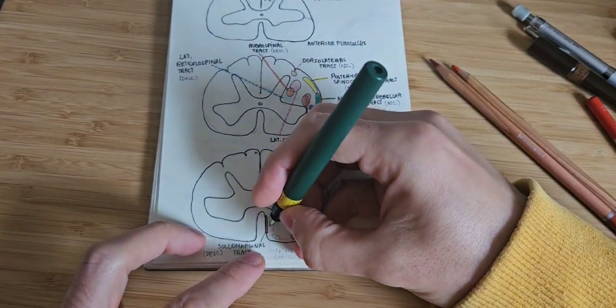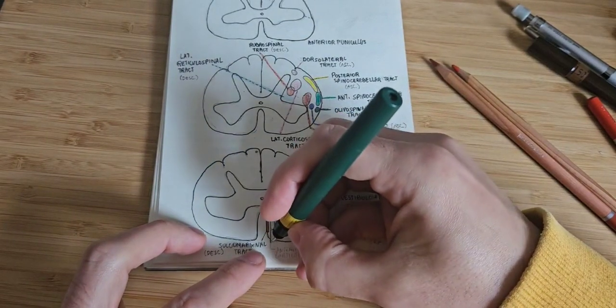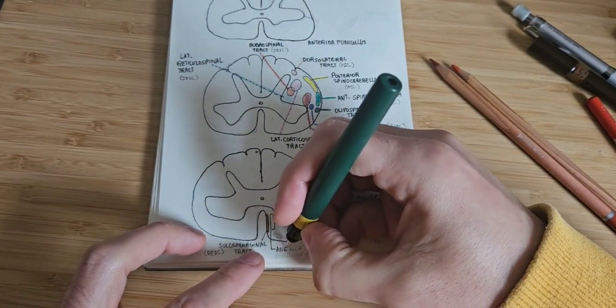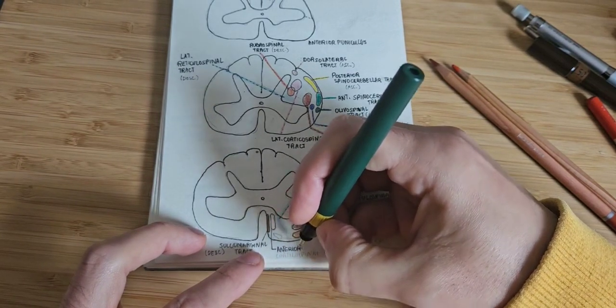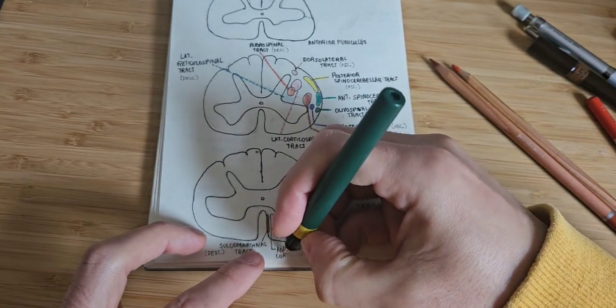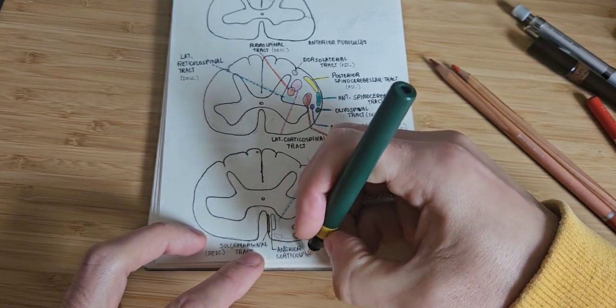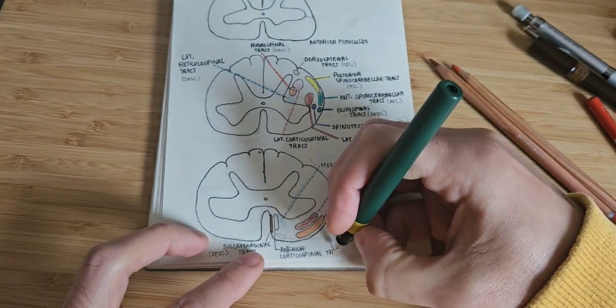And the anterior corticospinal tract will be here. This one right here. Okay, anterior corticospinal tract.